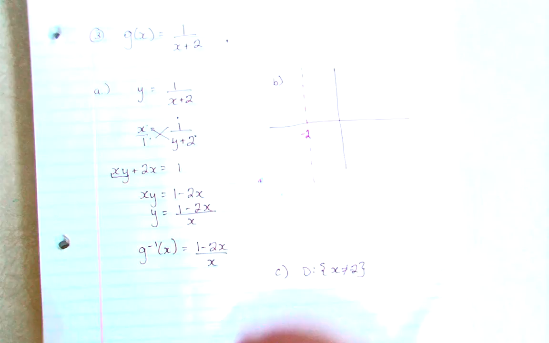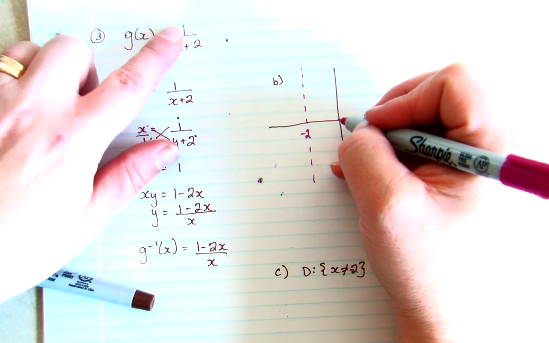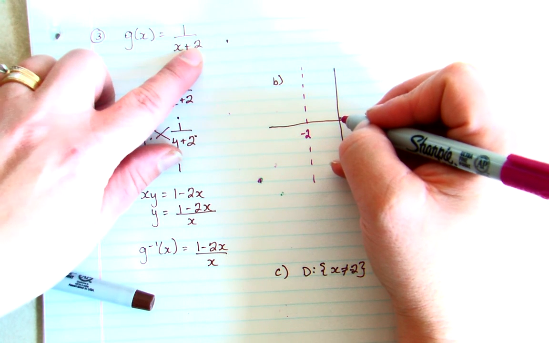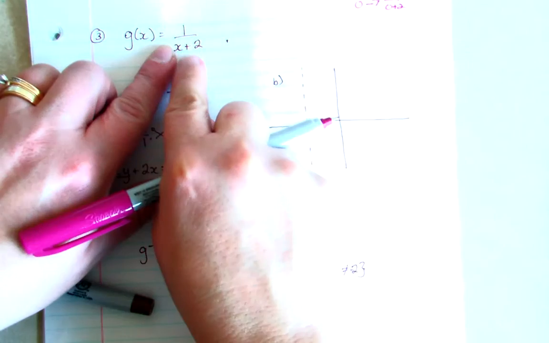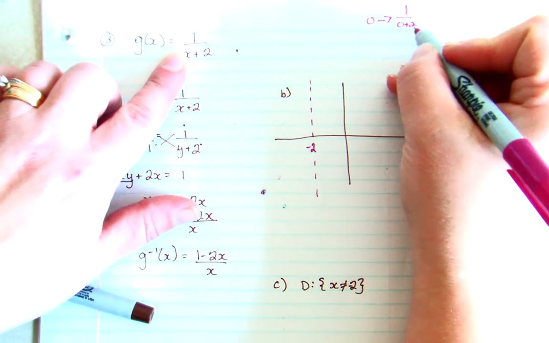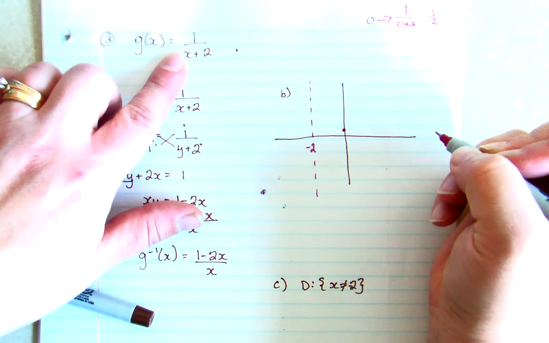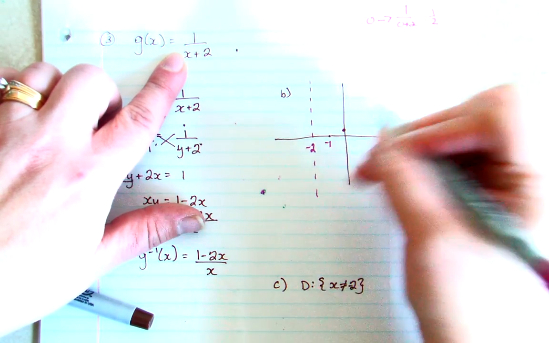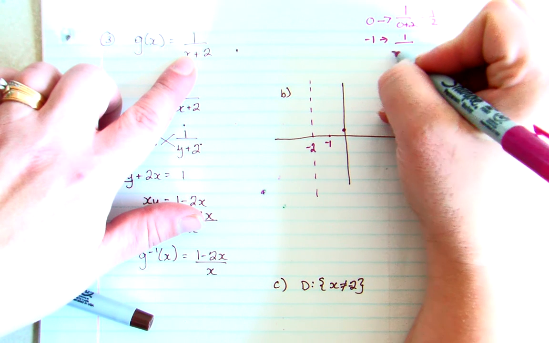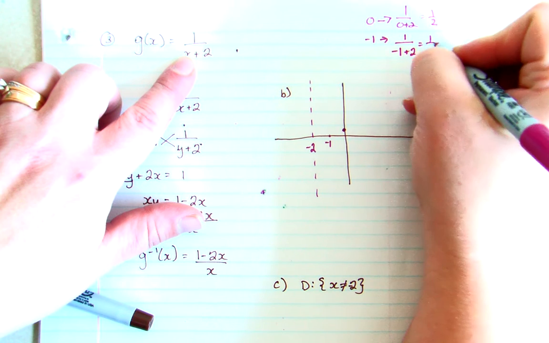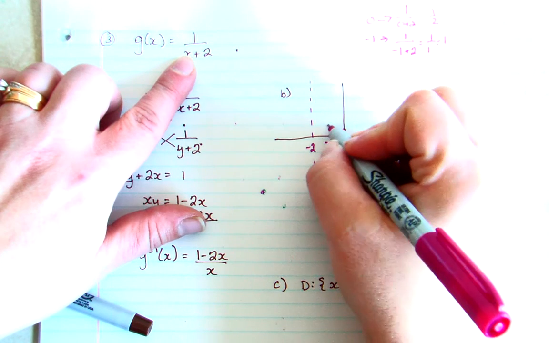You could use graphing software if you wanted to. I'm going to put 0 in here. So 0 would be 1 over 0 plus 2. I'm looking at g. And so that's going to be 1/2 or 0.5. So 0 is going to be at 0.5. I'm going to figure out what's happening at negative 1. So if I put negative 1 in there, it's going to be 1 over negative 1 plus 2, which is 1 over 1, which is 1.